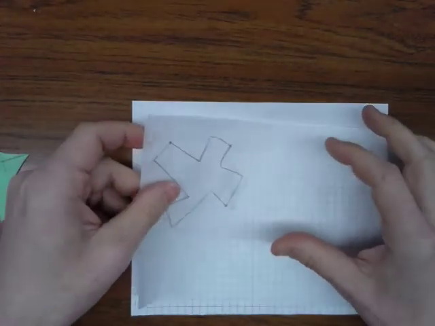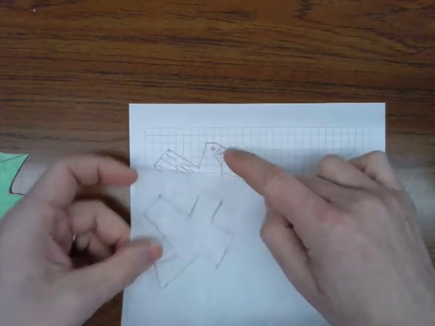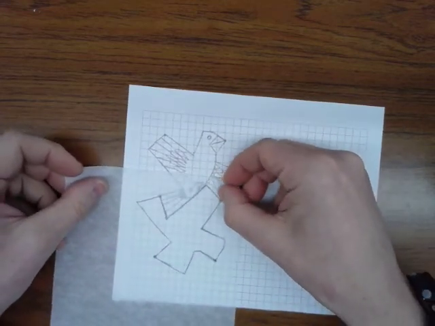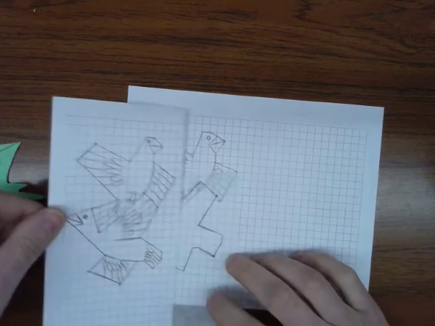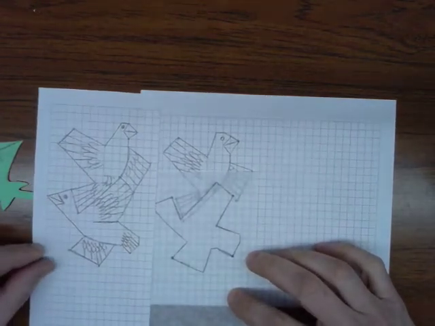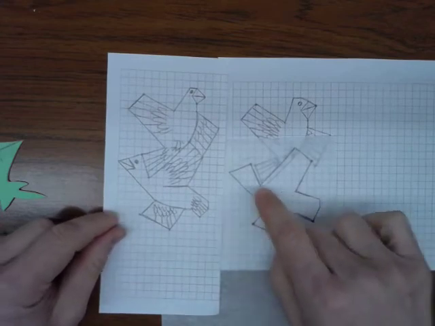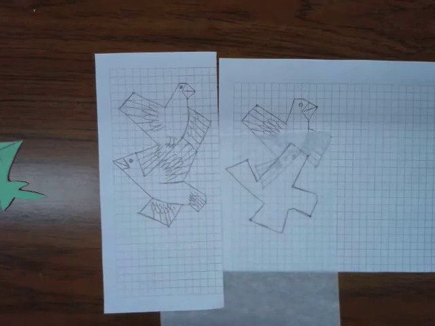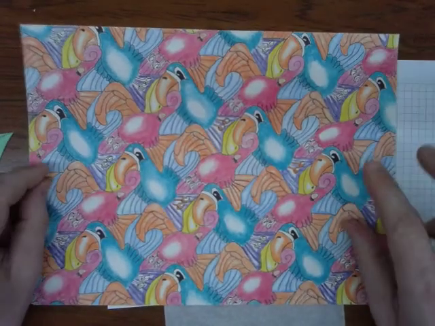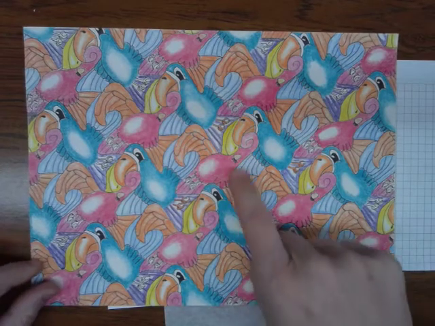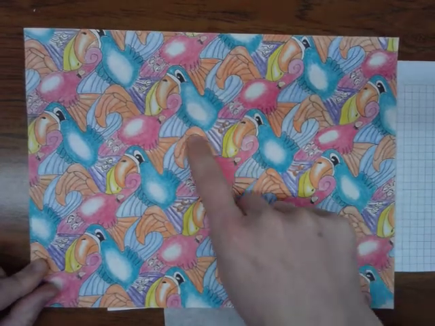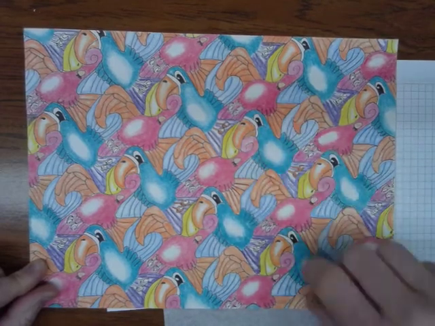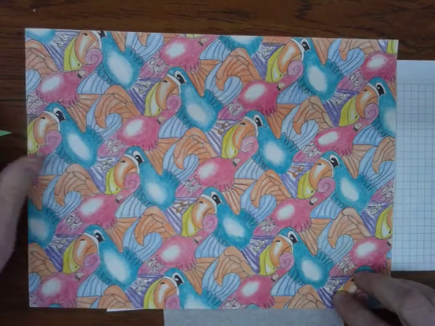You could take this shape, design one thing, rotate it, and design a second thing, making 2 different, in my case, birds, but with the same shape. And if you decide to do that, what you'll end up with is 2 different birds. You've got a pink bird with a yellow beak and orange wings, and a blue bird with an orange beak and light blue wings, filling the whole paper. Okay?